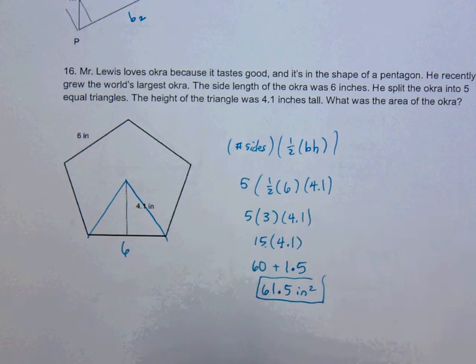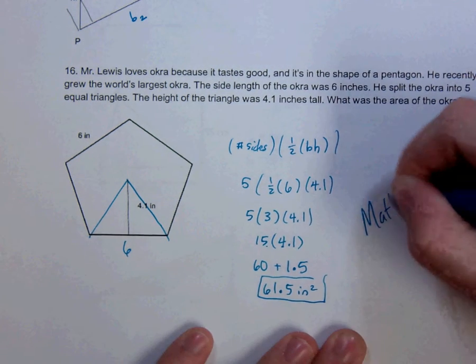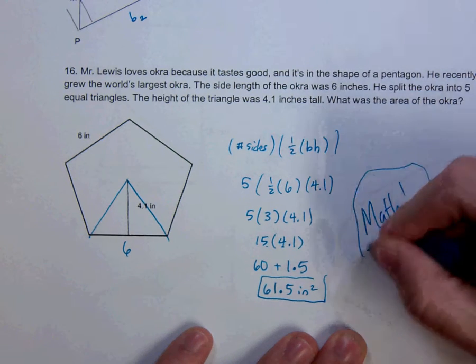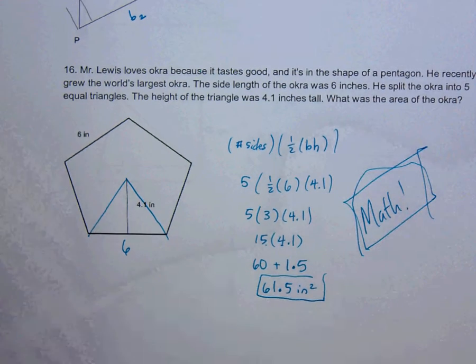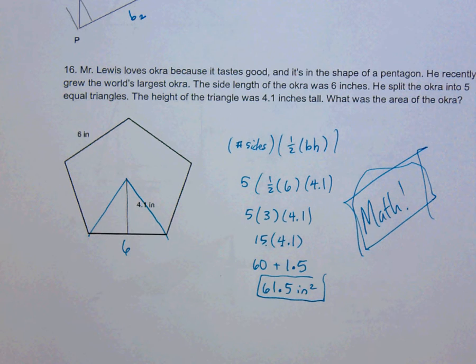All right, and that's the whole thing. So math. I know this is long. So if you're looking at home, I appreciate your diligence. Classmates, do well on the test tomorrow.